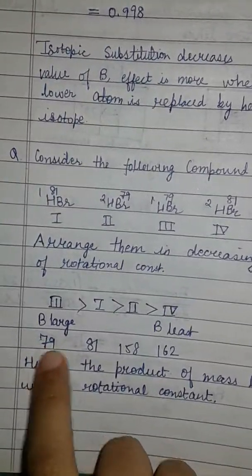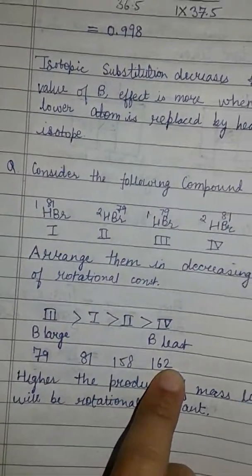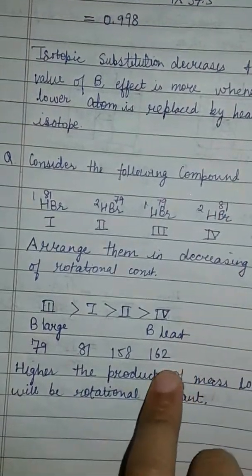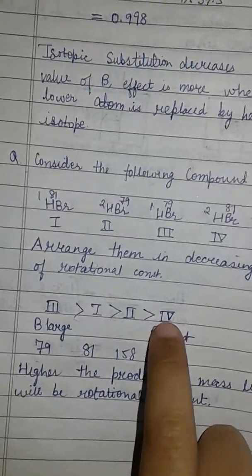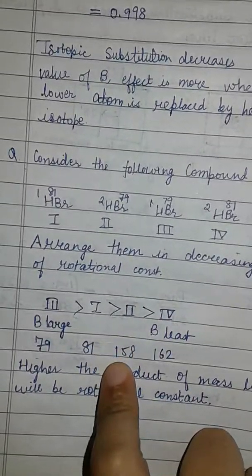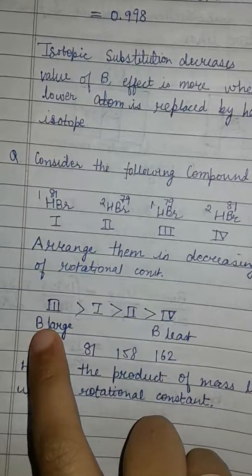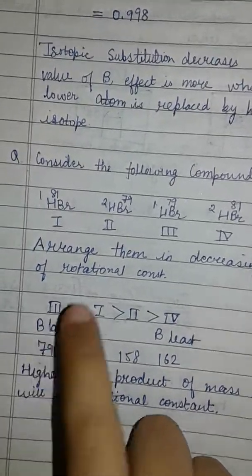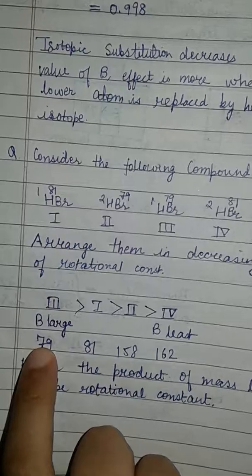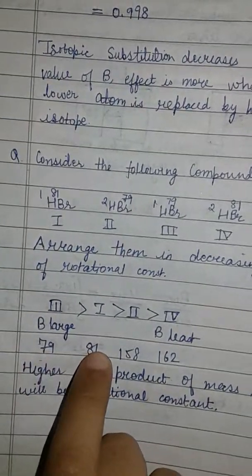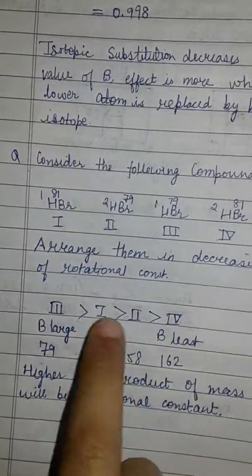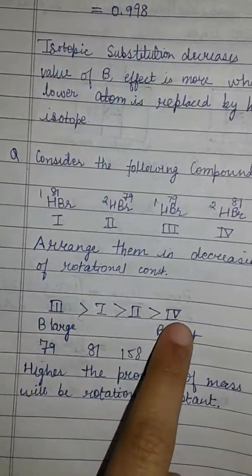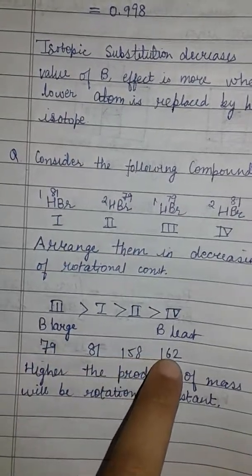Therefore for the fourth, 2 into 81 is 162, so the rotational constant is least in the case of the fourth. And the rotational constant is largest in the case of the third, 1 into 79 is 79, then 81, then 158. So the decreasing order of rotational constant is third, then first, then second, then fourth, because the product of the masses is increasing.